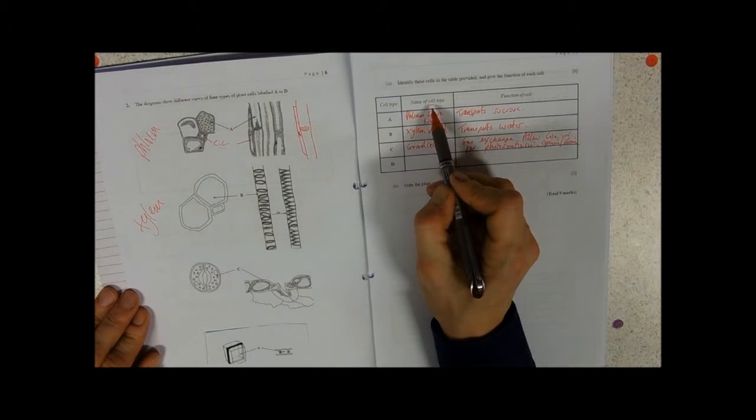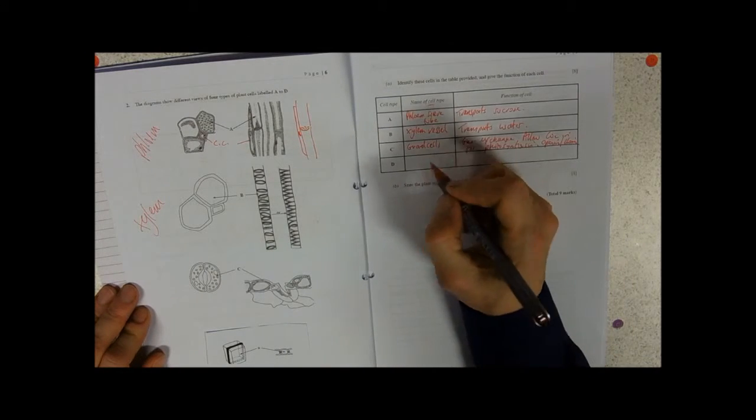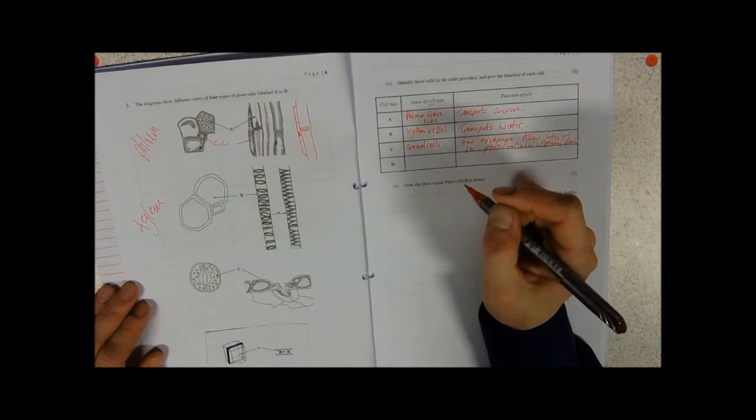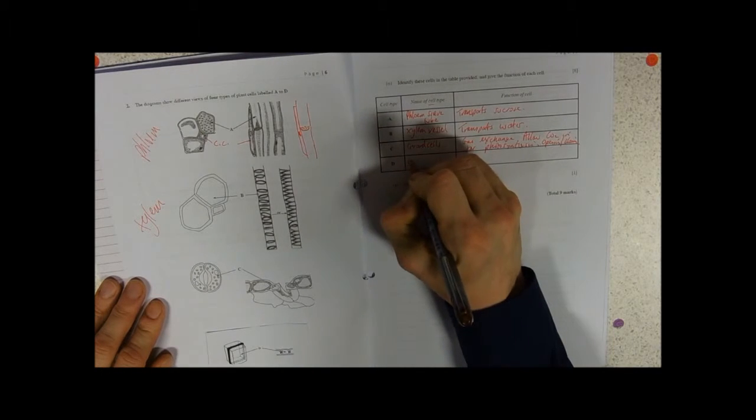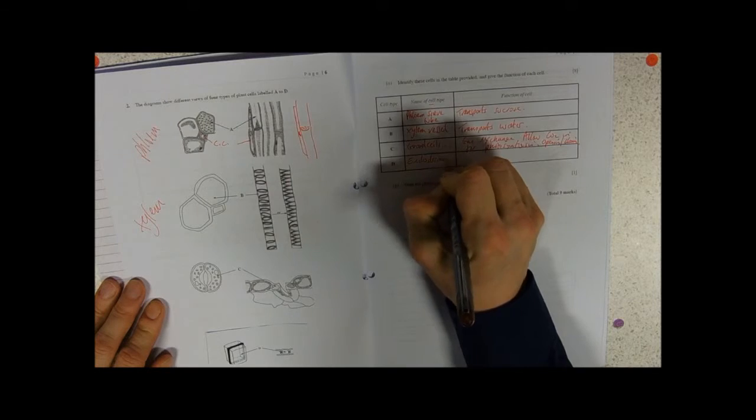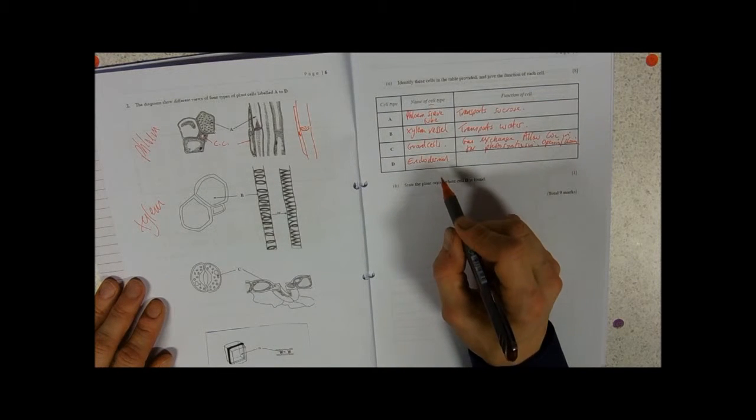And we've got our last cell. Hopefully you recognise a squarish cell with this strange thing that looks like a rubber band wrapped around it. Many of you could name the black line as a Casparian strip, but it wants the name of the cell, and there are various different names here, but endodermal cell is the best answer. So endodermal cell. So not the Casparian strip, because that's part of the cell.